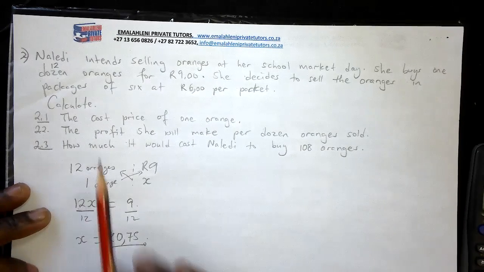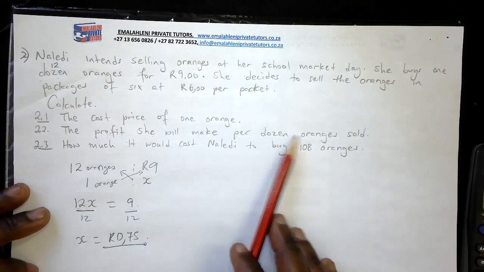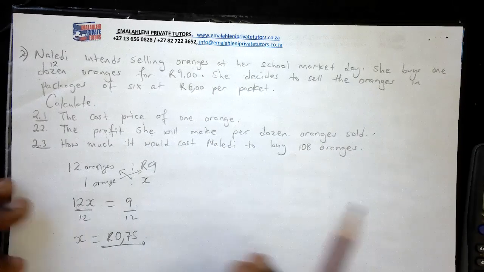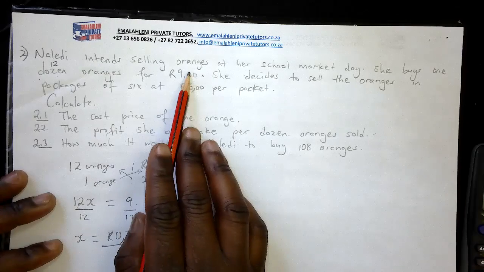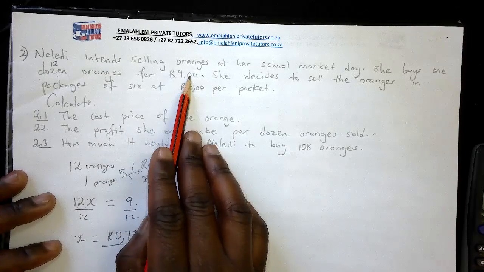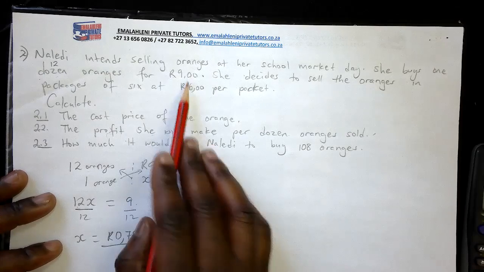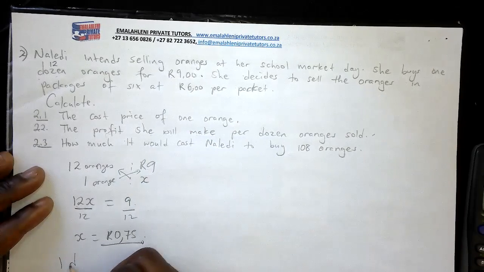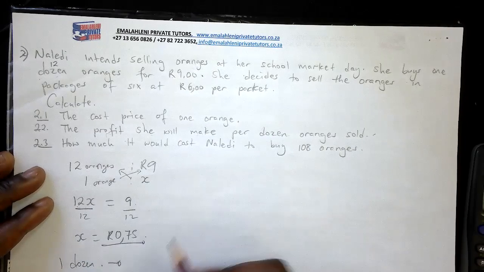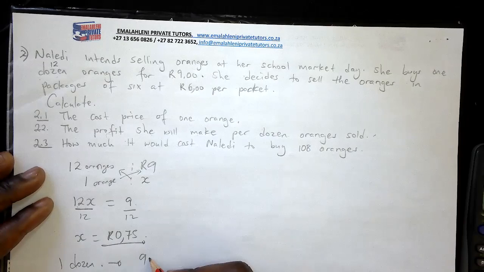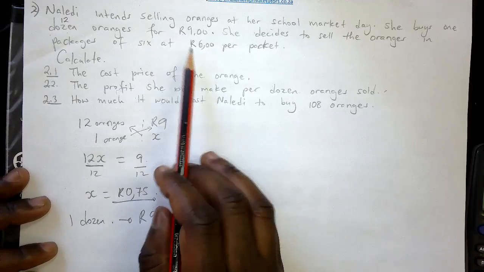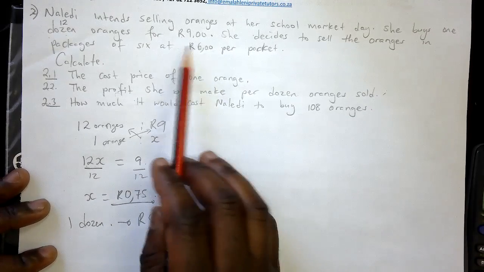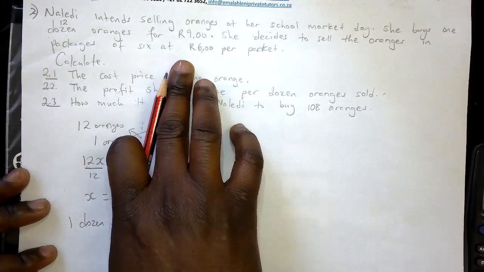Now let's move on. The profit she will make per dozen oranges sold. Now we want to know how much she will make. What we see is that 1 dozen, she's buying it for 9 rand. But she is making 2 packages here. She's splitting that dozen into 2. So for every dozen, she has to split into 2.